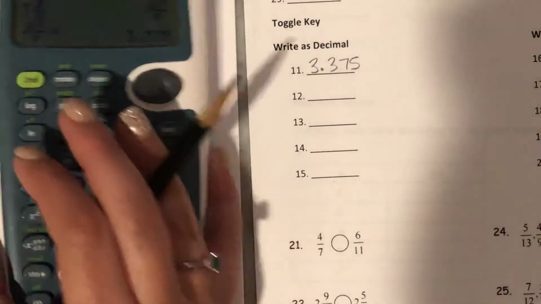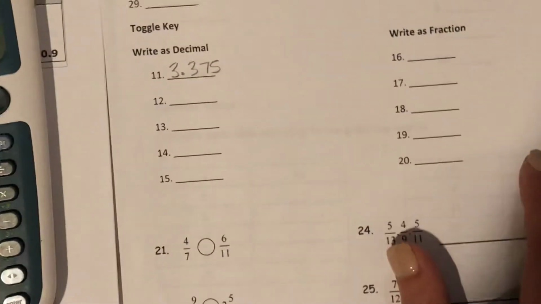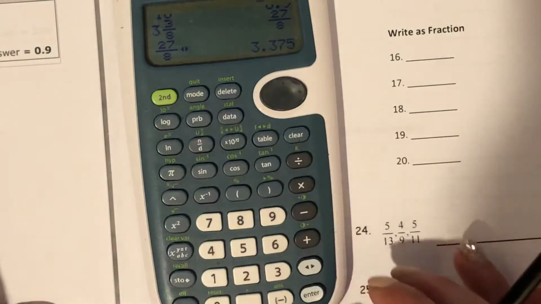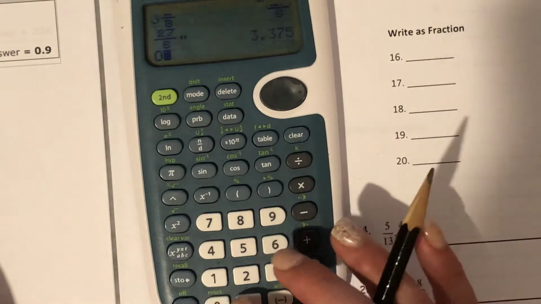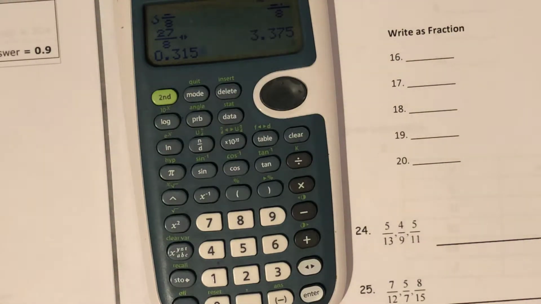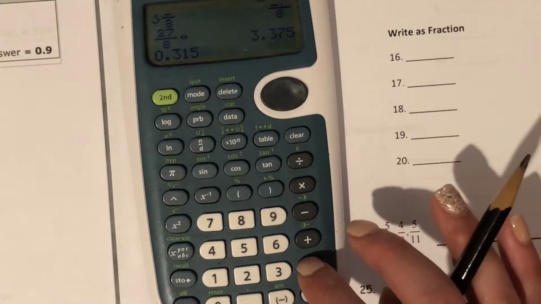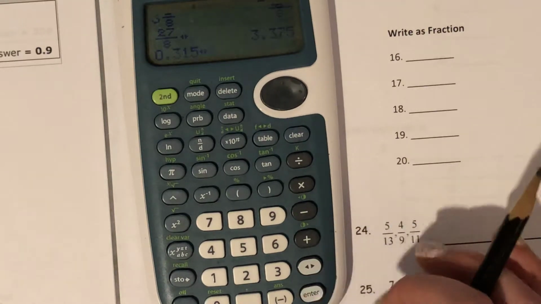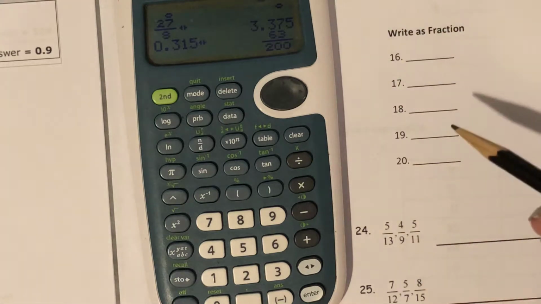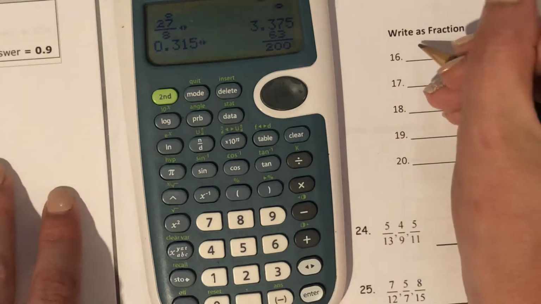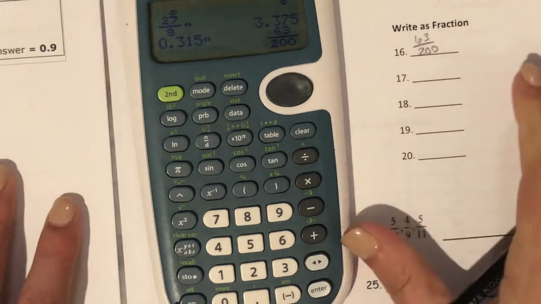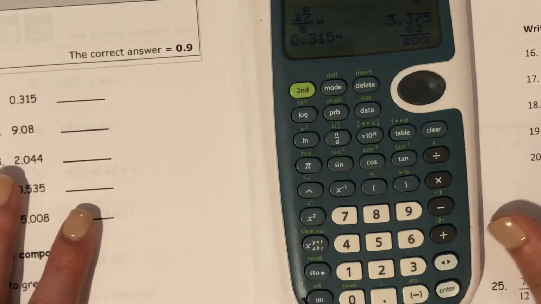Okay, so let's do 16-20, which says to write it as a fraction. So that's our directions for this. Write each decimal as a fraction. So here's the decimal, 0.315. And it said we're trying to use the toggle key, so I'm just going to press the toggle key and enter, and there's my fraction, 63/200. Okay, and so I'm going to write that in here, 63/200. Remember, it's already in simplest form, so there's nothing else that I can do there.